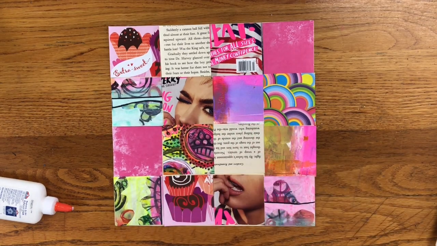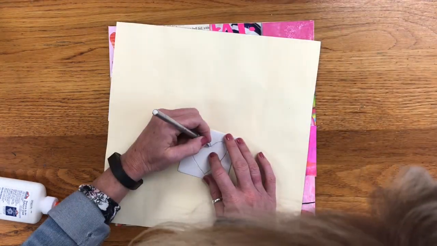And normally I wouldn't cut right on top of my nice artwork that I just made.